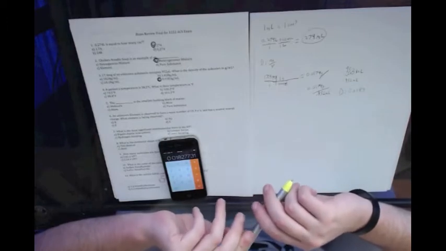Anyway, we got another one here that's a patient's temperature is 38.5 degrees Celsius. What is their temperature in Fahrenheit?